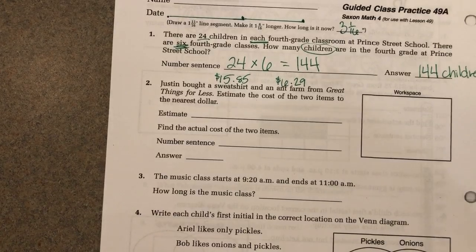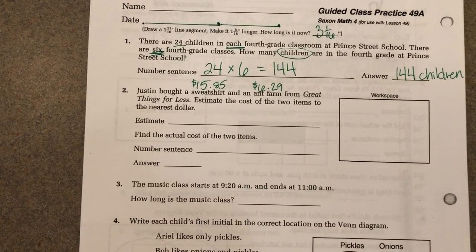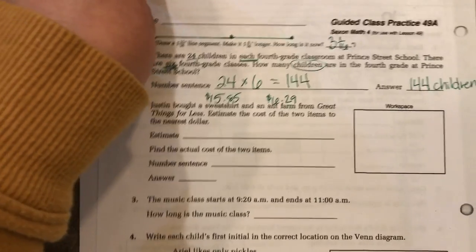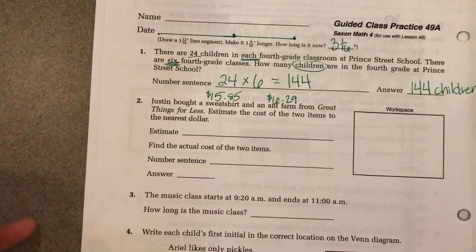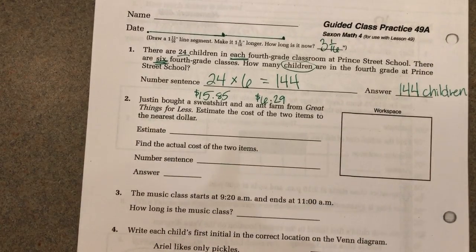Number 2 says Justin bought a sweatshirt and an ant farm from Great Things for Less. Estimate the cost of the 2 items to the nearest dollar. And then we're going to do the actual cost after that. So we're going to round to the nearest dollar first. And then we're going to add up the for real price after that. Because when you're in the store, in order to figure out how much you've spent, you might just go to the nearest dollar so you can add it up in your head. But when you go up to the cash register, they are not going to do that. They are going to do the real price, right?